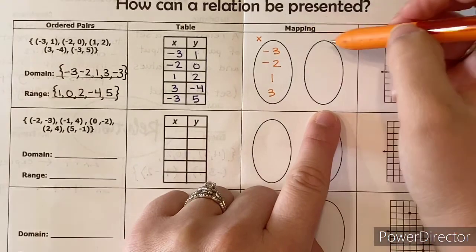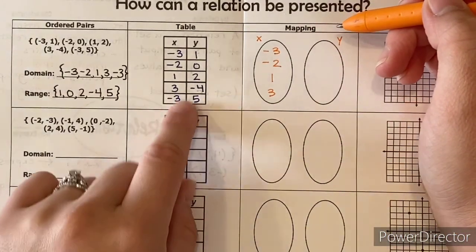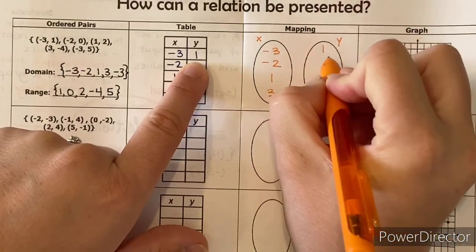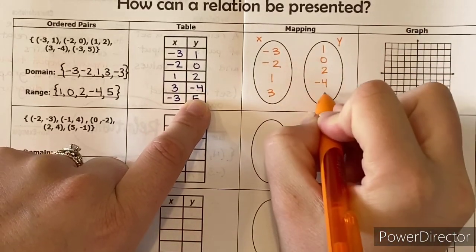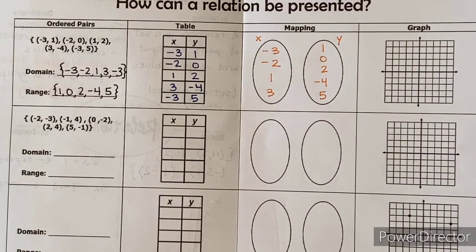And then I'm going to do the same for the y values. Remember, don't write it if it repeats, which we don't have any repeating numbers on the y side. So we have 1, 0, 2, -4, and 5. Okay, so now we have all of the numbers in the bubbles. I call them bubbles. Now, here's the actual mapping part.